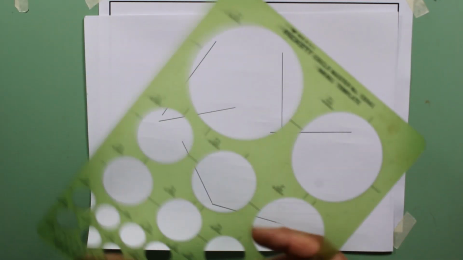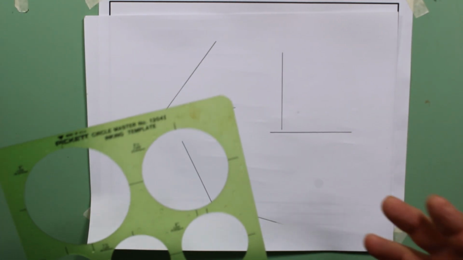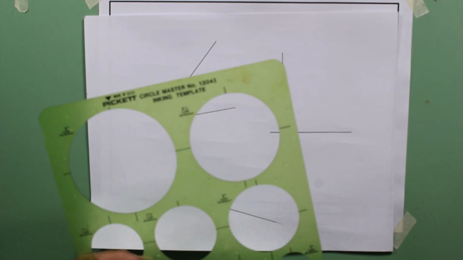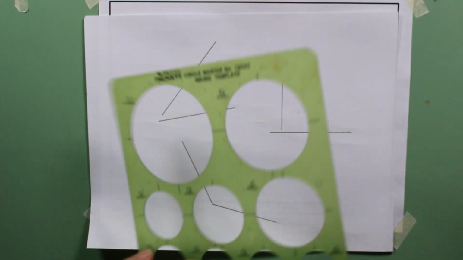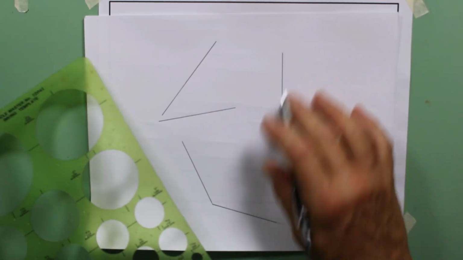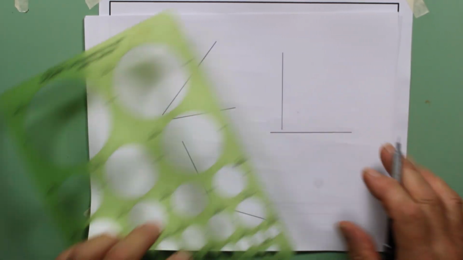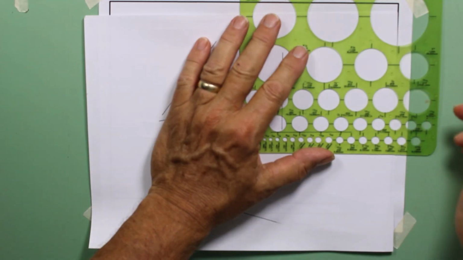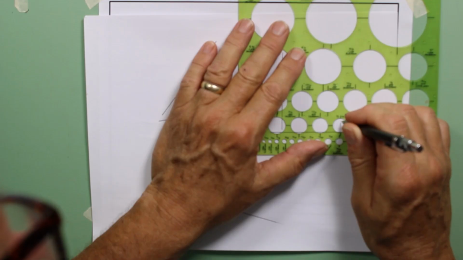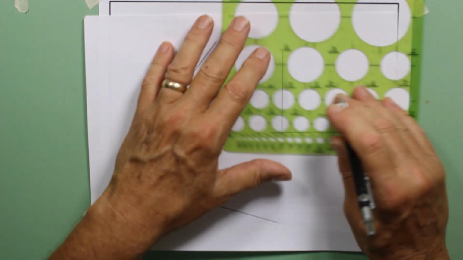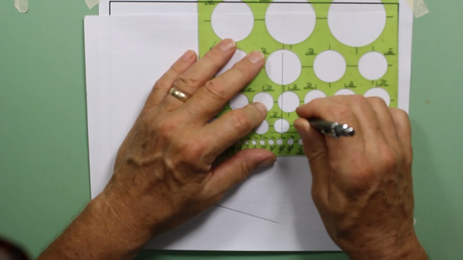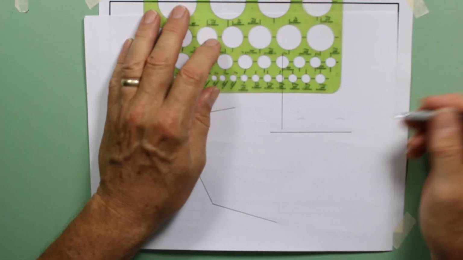I'm going to demonstrate one way to do it, and then we'll look at a different way to do it with the circle template. So let's go with a 1/2 inch. I've got a couple of lines drawn here. I just drew them. I didn't try to make them parallel or horizontal or vertical. So I'm going to draw 2 1/2 inch circles. And I'm not drawing the full circle, as you can see.